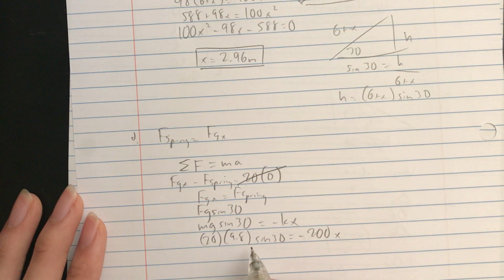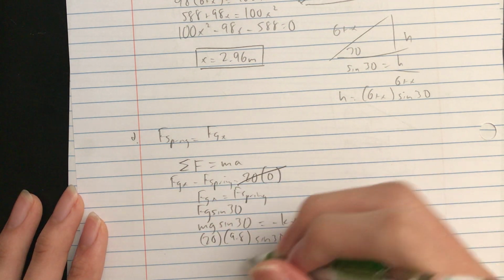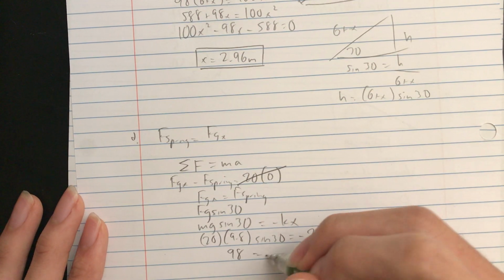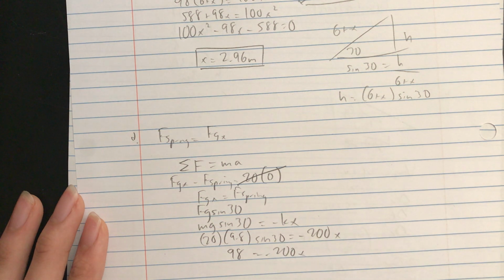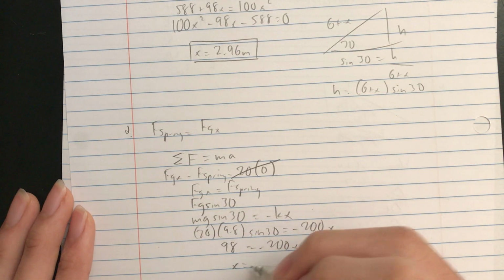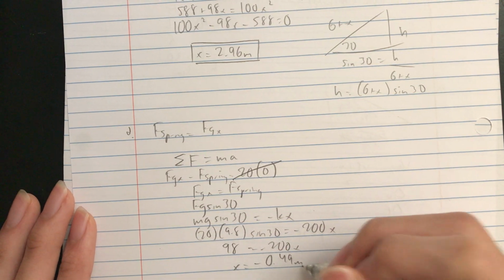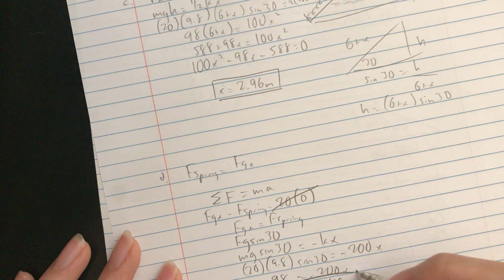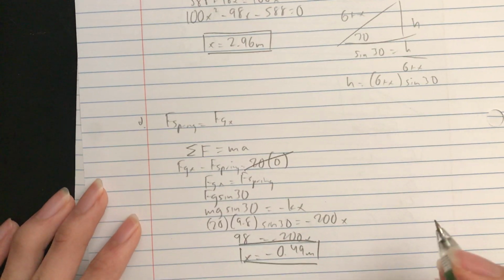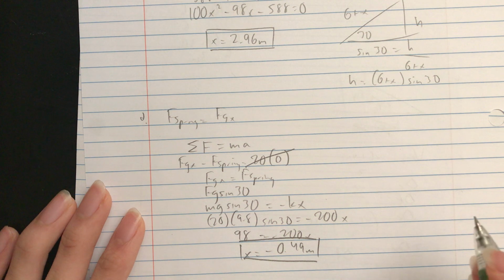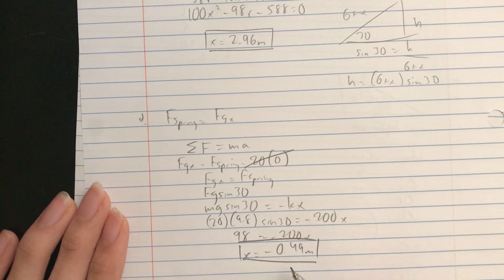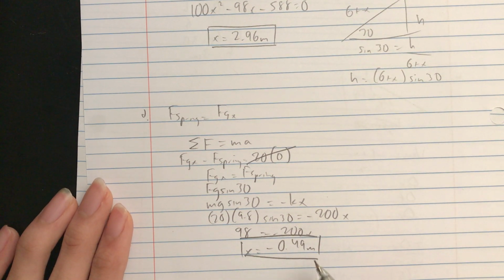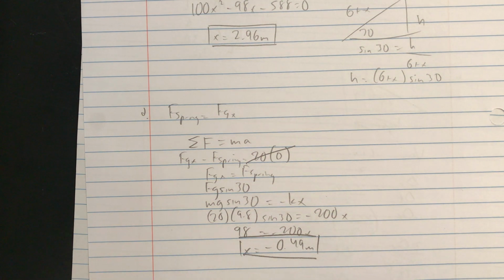Okay, 20 times 9.8 times sine 30, we actually did that before, equals 98, equals negative 200x. Divide 200 over, and we get x equals negative 0.49 meters. So what this means is the block is at its maximum speed when the spring has been compressed 0.49 meters, because that is when acceleration is 0 at that point. Okay.